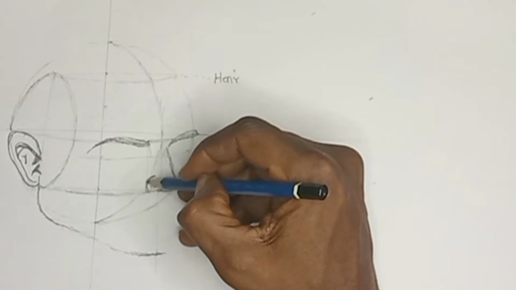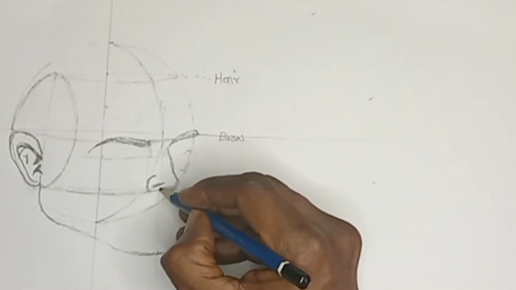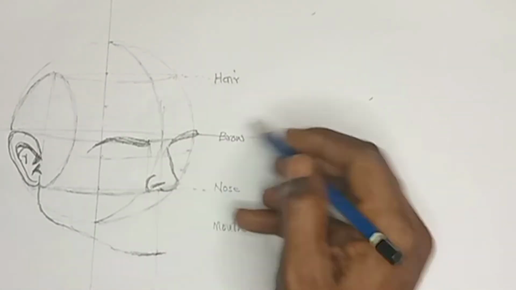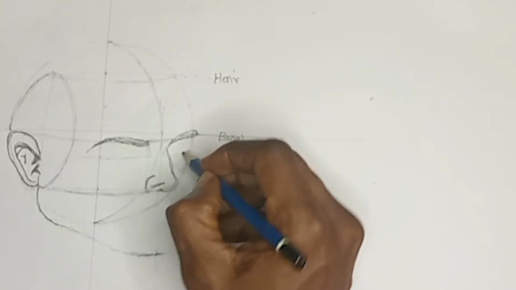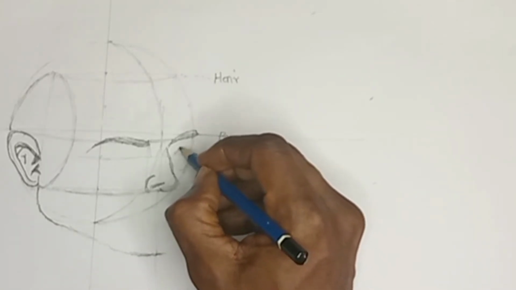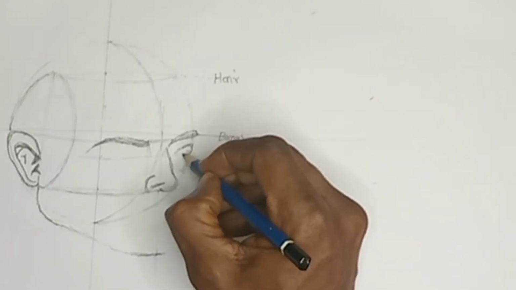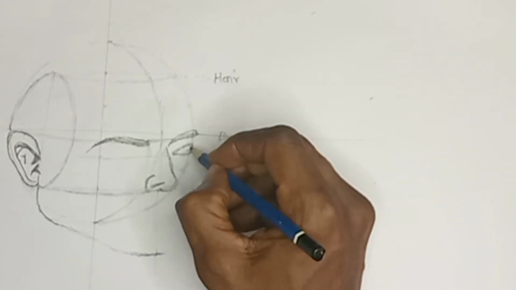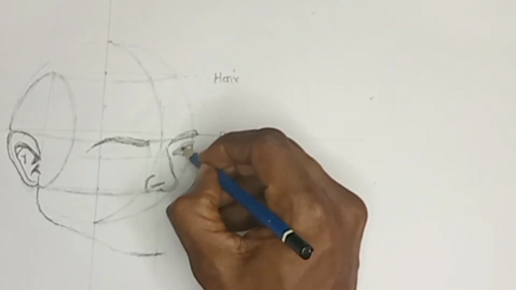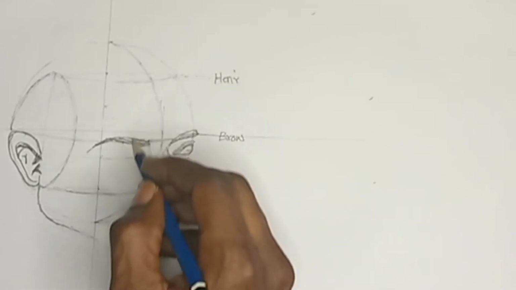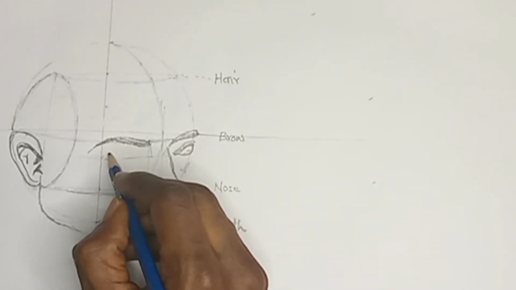Drawing this down to be parallel with the middle line to know where the nose will extend, the end part of the nose. The right eye. Next, the left eye.